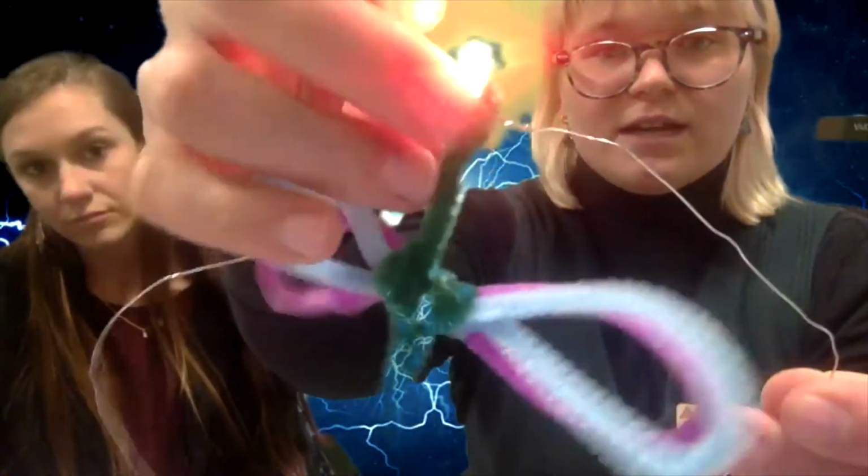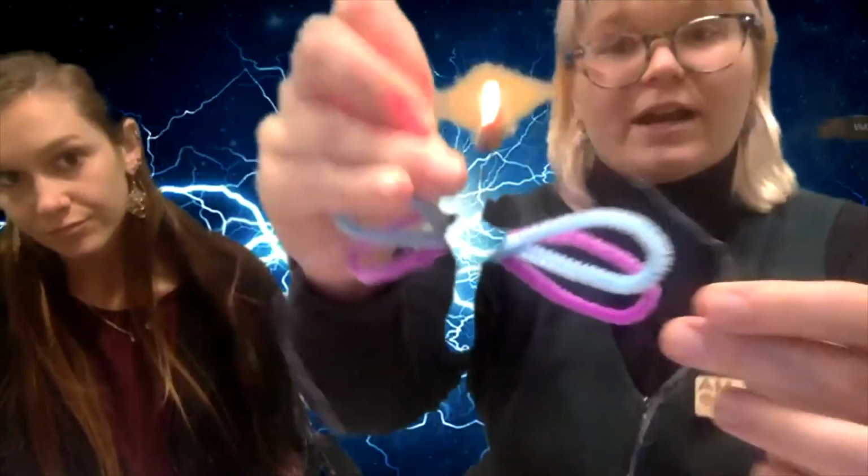Once you do that, the other side of your wire needs to be wrapped around your LED light. So same concept. You want to be able to wrap that wire all the way around, connect it very tightly so that you have no room for error.